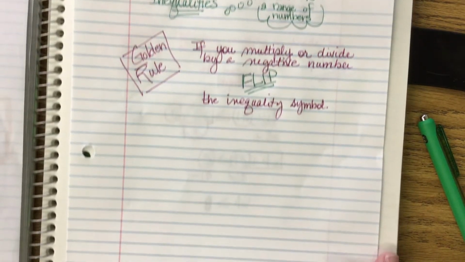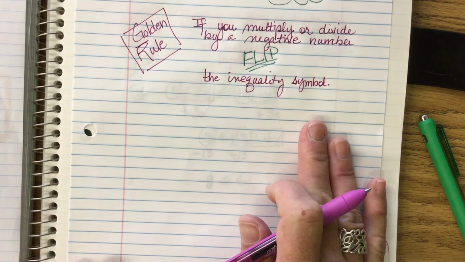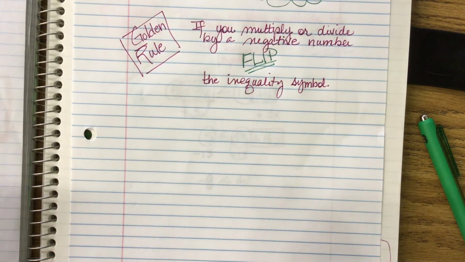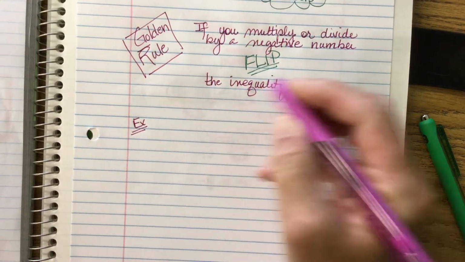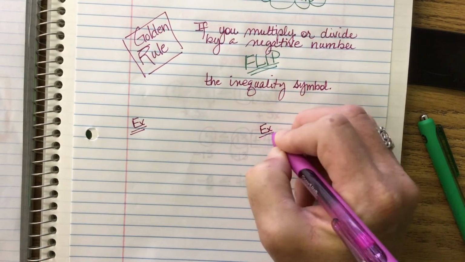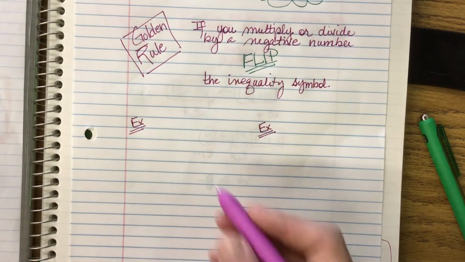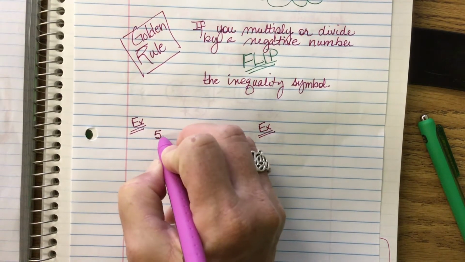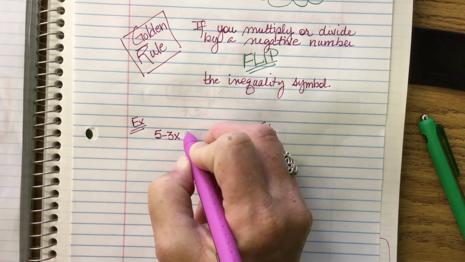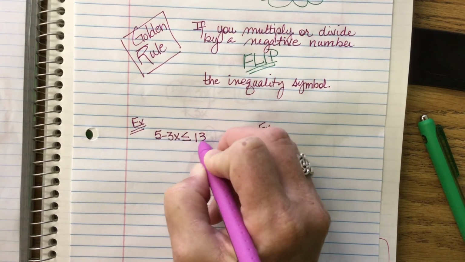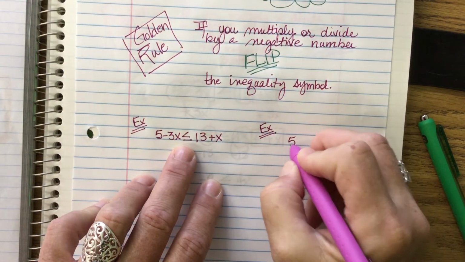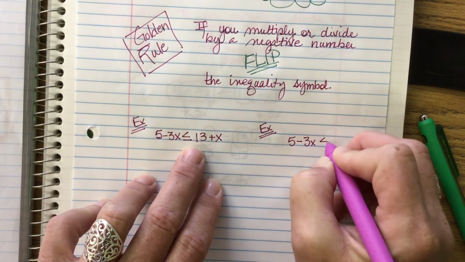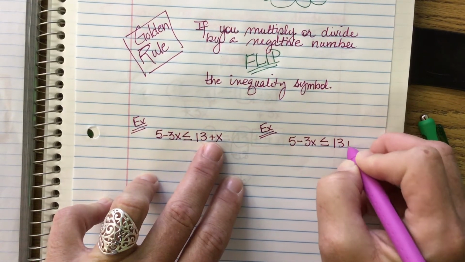And what I want to do is I want to do two examples, and I'm going to put them side by side, solve them differently, okay? But we will end up with the same solution, okay? All right, so let's try 5 minus 3x is less than or equal to 13 plus x. We're going to do it twice. I want to show side by side because I think this will help you with your multi-step equations as well.